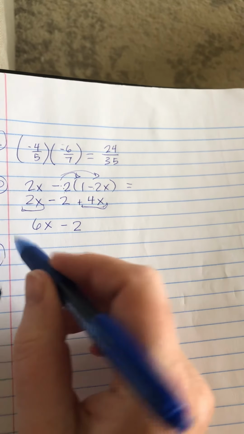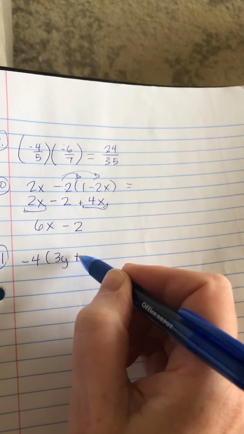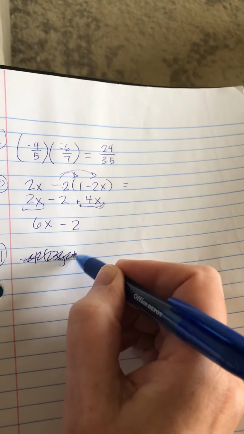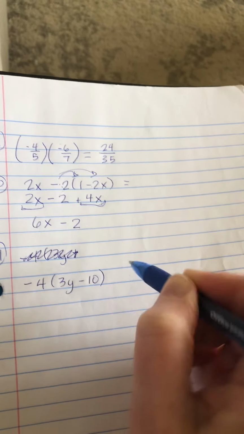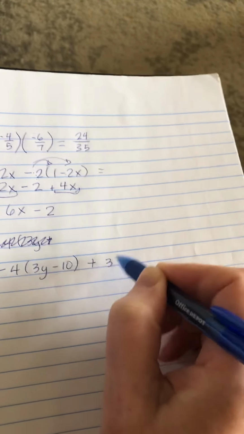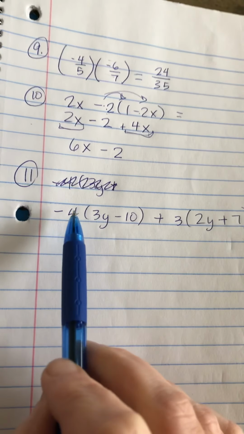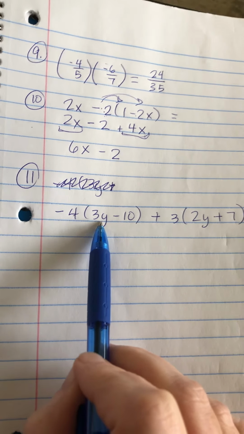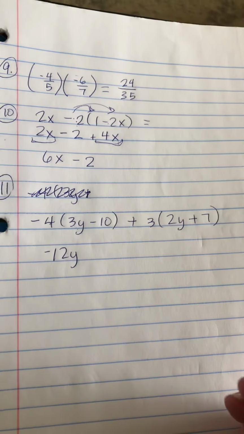Number 11. Number 11 is very similar. 4, 3y minus 10 plus 3. It's 2 distributing that you have to do. You have to distribute the -4 to the +3. Signs are different. Your answer's negative.